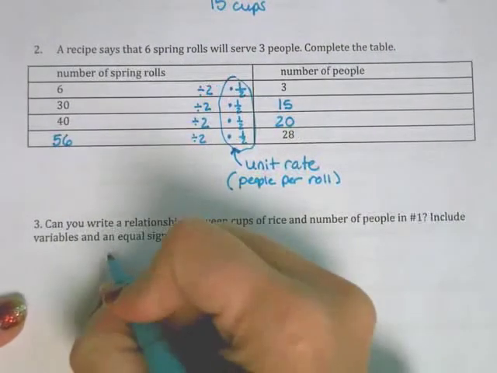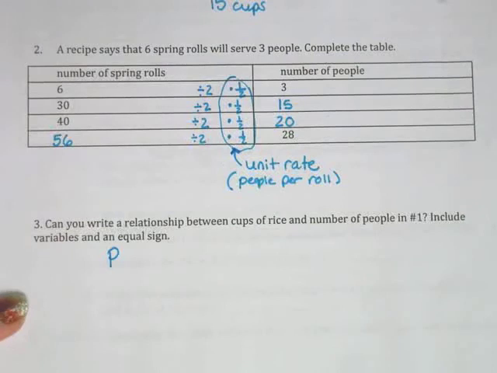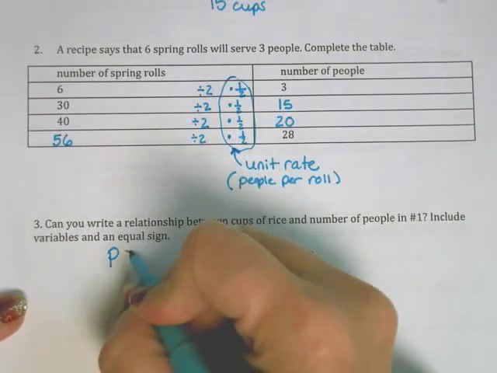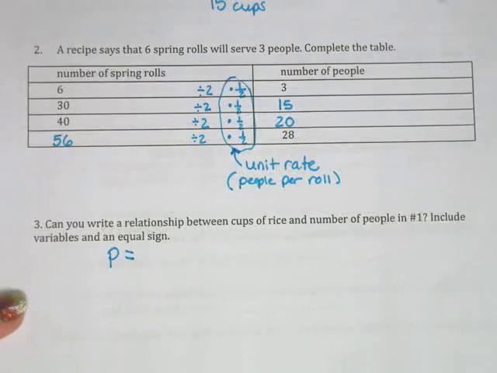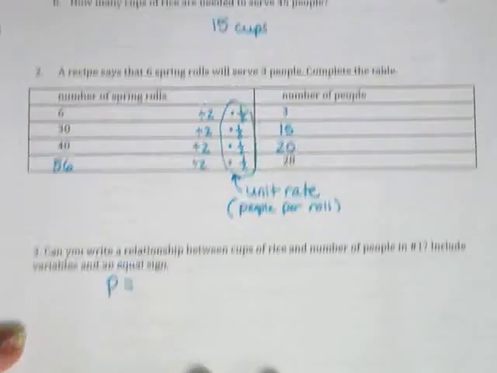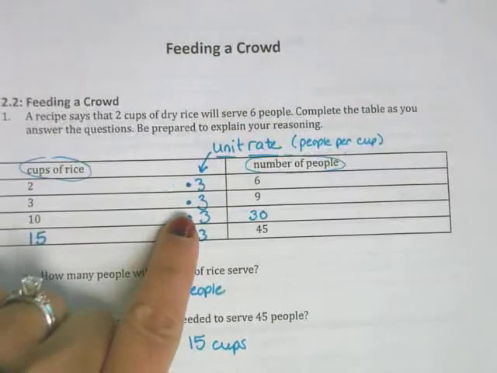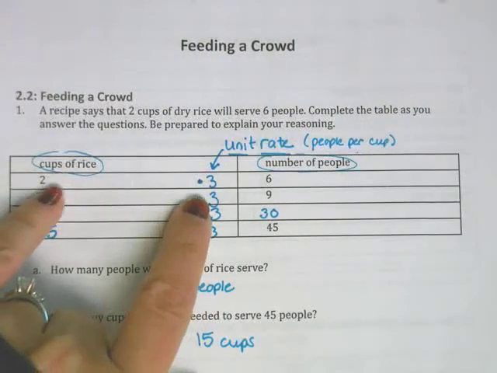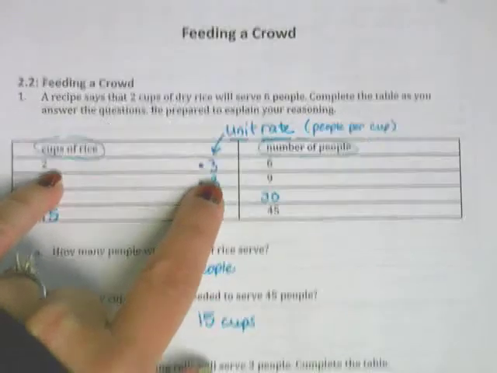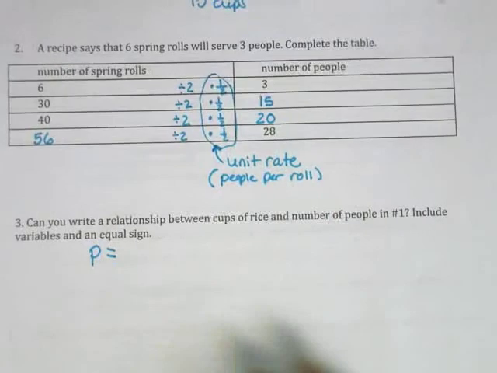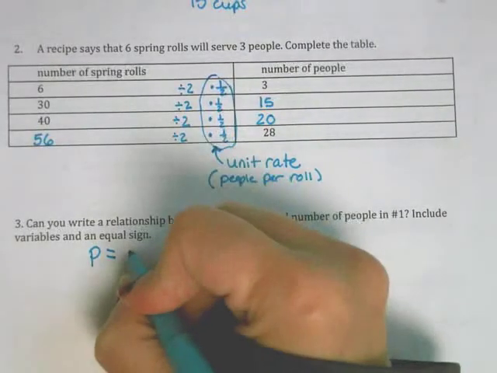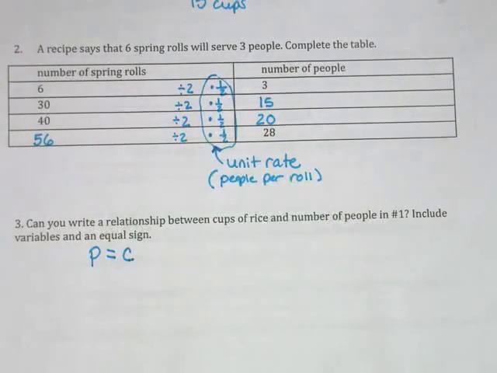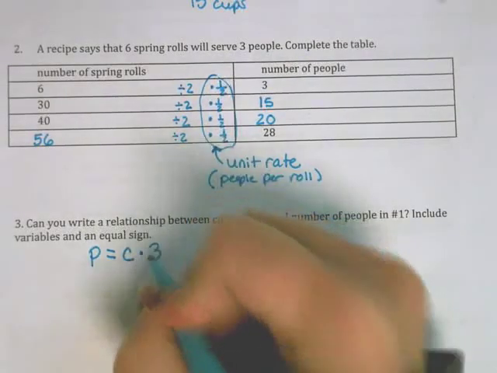We want to get the people, the number of people. I'm going to call that P. However many number of people I need to feed, that's going to equal, what is our multiplication problem right here? We'd have to have cups of rice times 3. However many cups of rice we have times 3. So when we write that out, I could say cups times 3. I'm going to do cups of rice, or we could use R for rice if you wanted to, times 3.